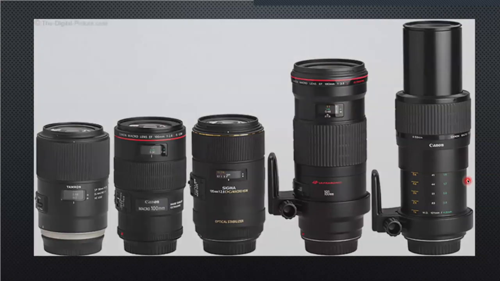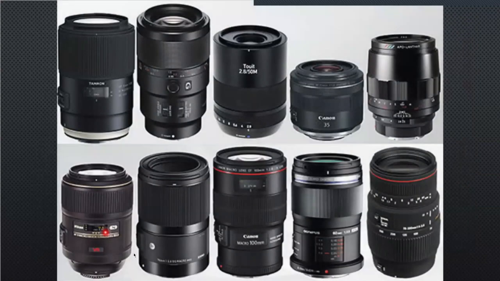I'll give you some other set of lenses. That's again Tamron there. You have a Sony here, and this is another Zeiss lens. This is a Canon 50 mm lens. There are also so many other close-up lenses. This is an Olympus 60 mm lens. So all these lenses help you to really go for macro. But if you don't have a macro lens, then you can use other lenses also.